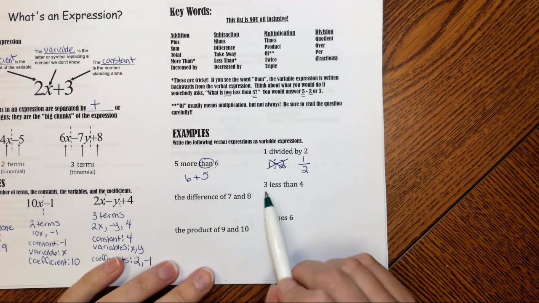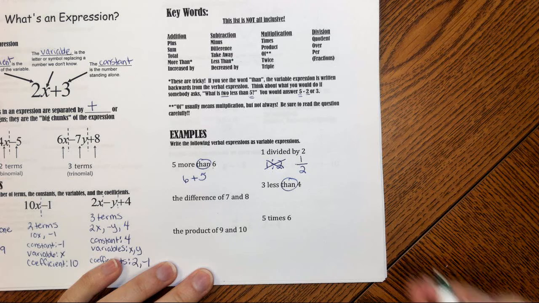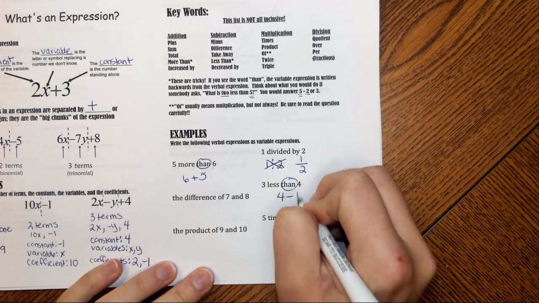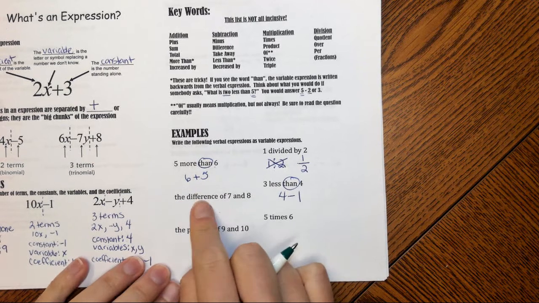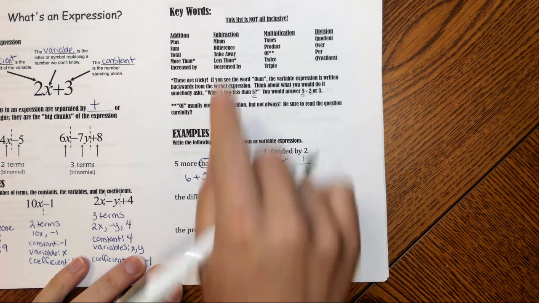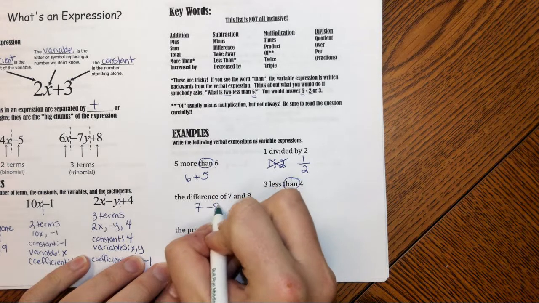All right, 3 less than 4. There's that than word again. So we're going to have 4 minus 3. Less than is subtraction, more than is addition. The difference of 7 and 8. Difference is a subtraction word. So we're going to have 7 minus 8.